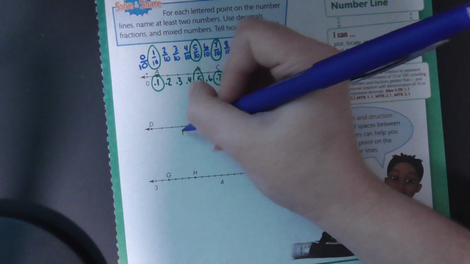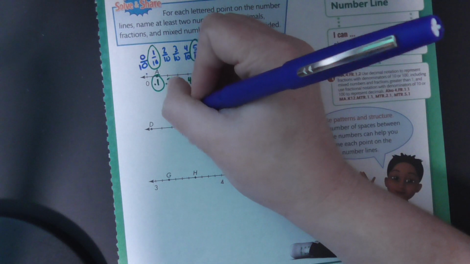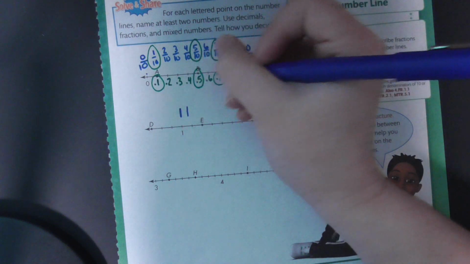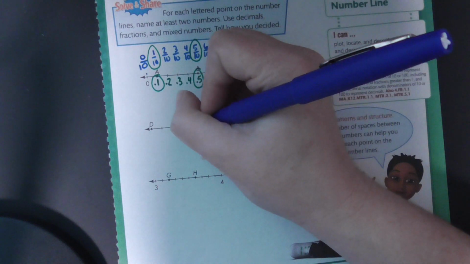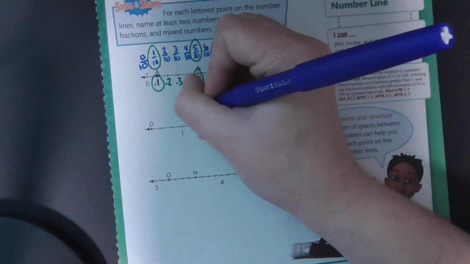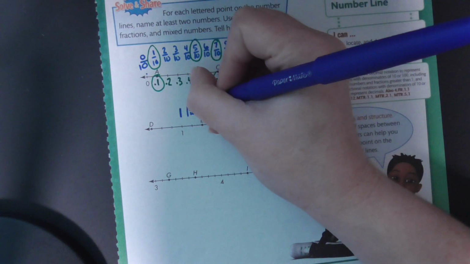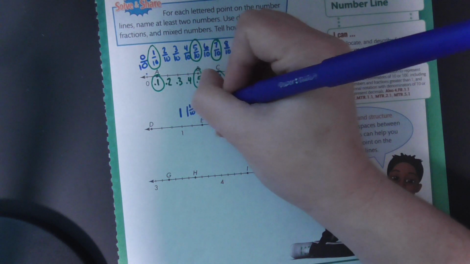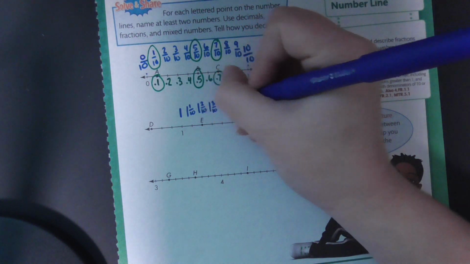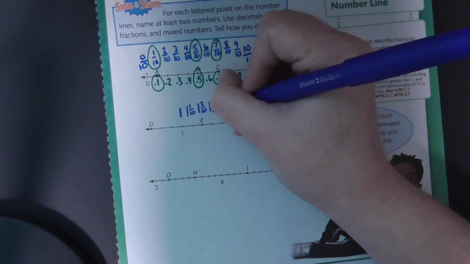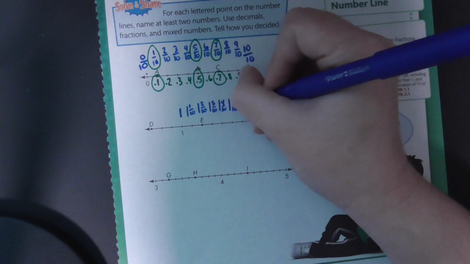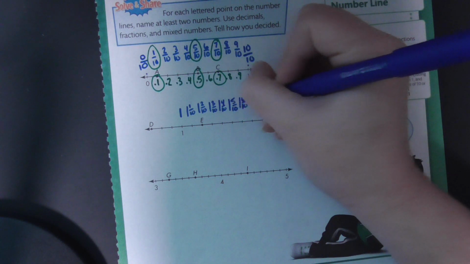So because I start with 1, okay, this is a 1. This over here, I'm going to take my 1 with me because I have a whole, and it's going to be 1 and 1/10, 1 and 2/10, 1 and 3/10, 1 and 4/10, 1 and 5/10, 1 and 6/10.